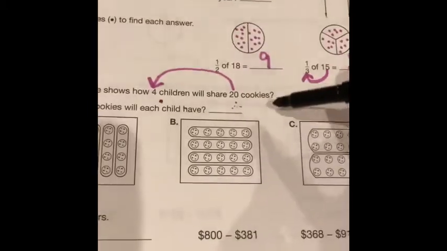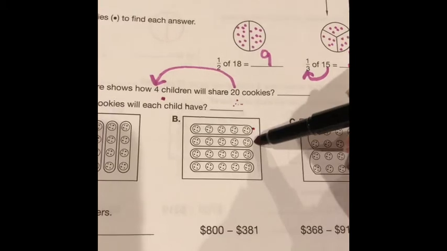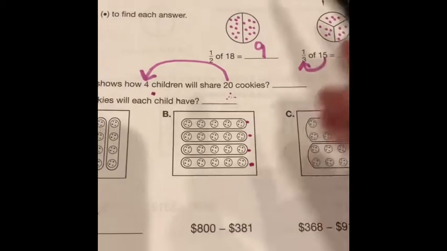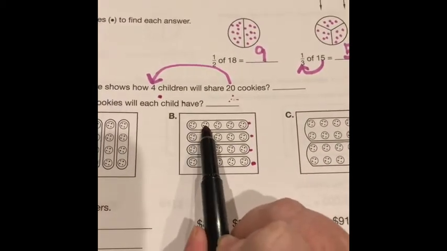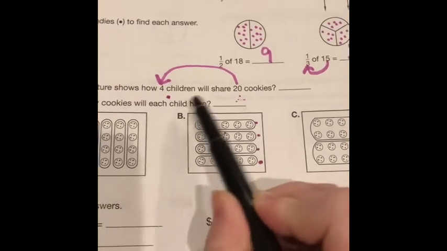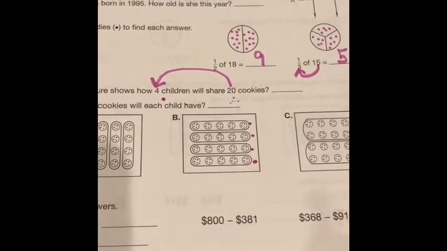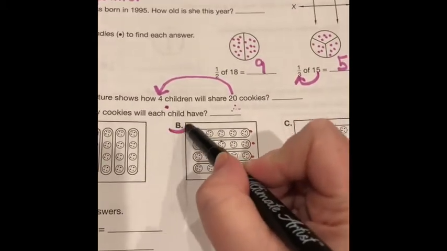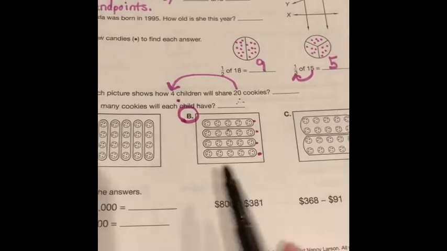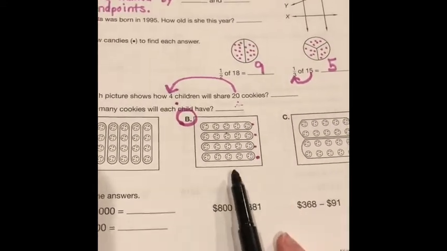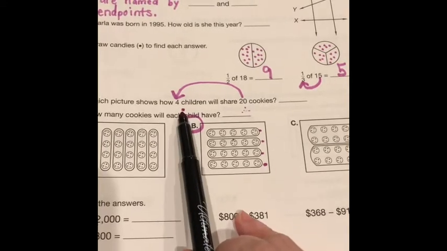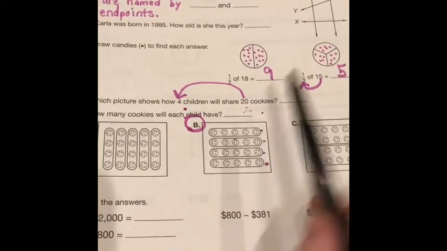So look at model B. There's the 4 children, and do they each have 5 cookies? 1, 2, 3, 4, 5, and that's 20 cookies in all. So the model B like boy actually represents 4 children sharing 20 cookies.